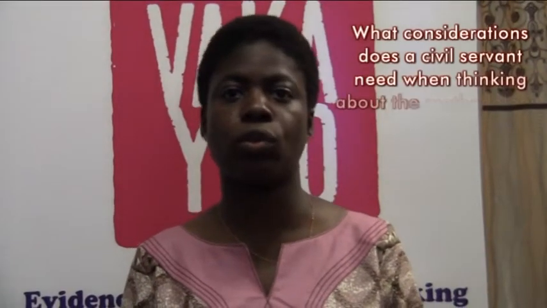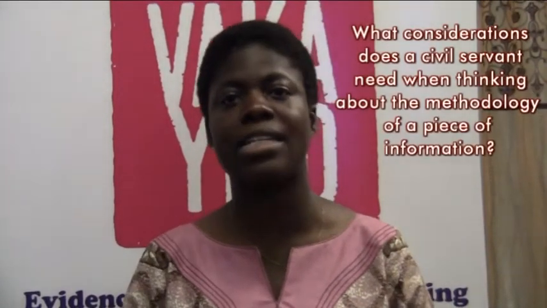And it will help eventually with the relevance of the documents that come out. So at that point they're able to decipher what it is that is important and what it is that is not, or what to include and what not to include in the maybe policy briefs that they are coming up with. It's important that the civil servant will know what the elements of the research design are.